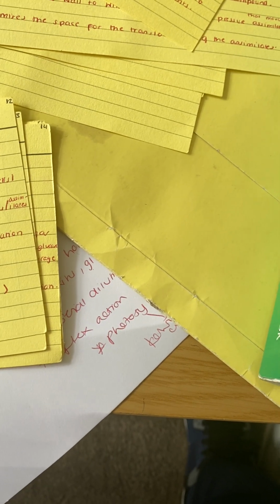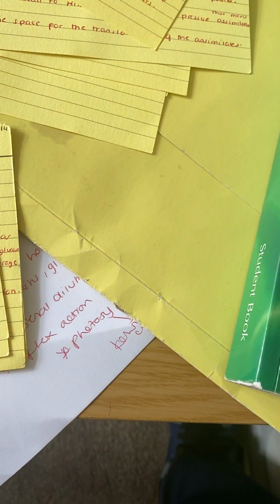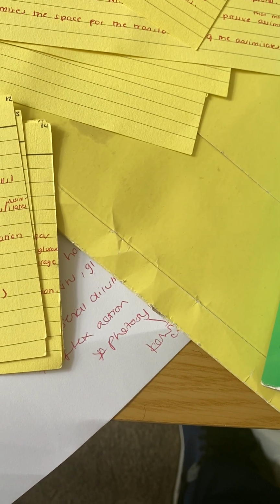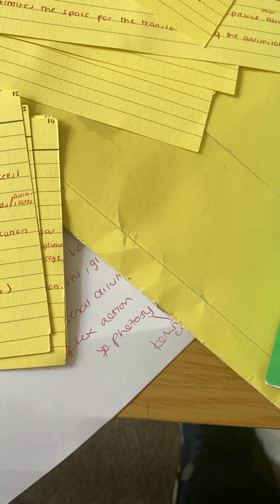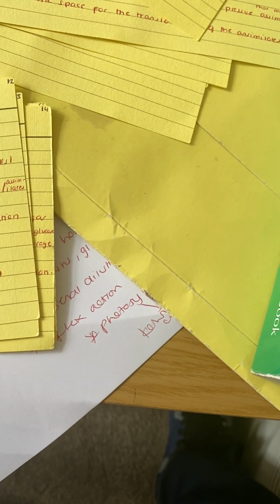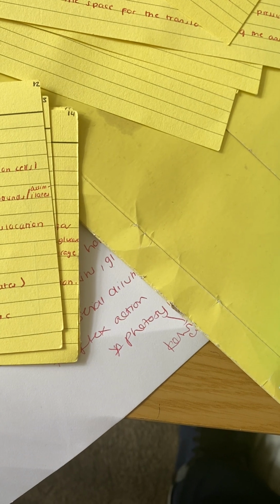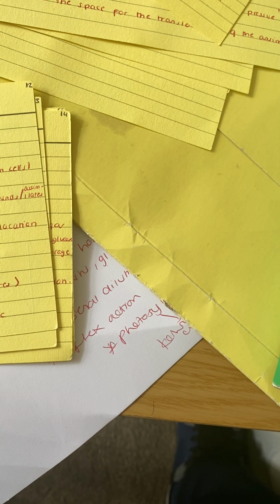What substances are transported? In xylem, you have water and mineral ions. Phloem, you have organic compounds, assimilates. The process of transportation for xylem is transpiration. For phloem, it's active translocation. The direction of flow in xylem is one way, in phloem is two ways.